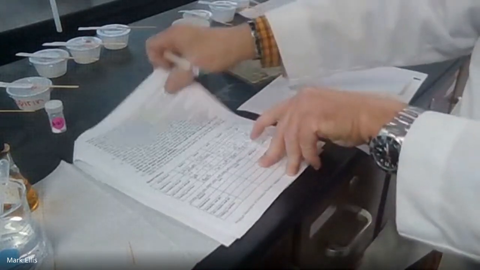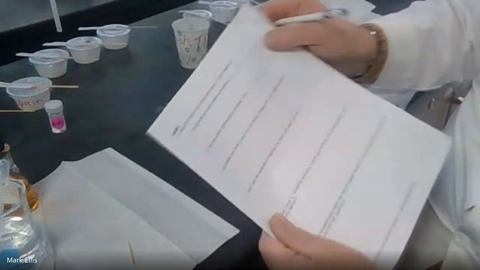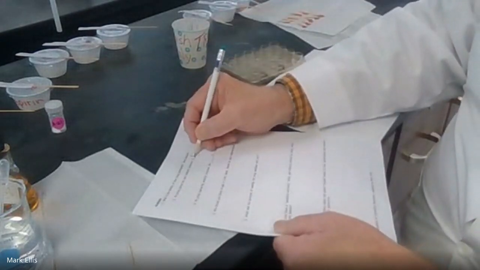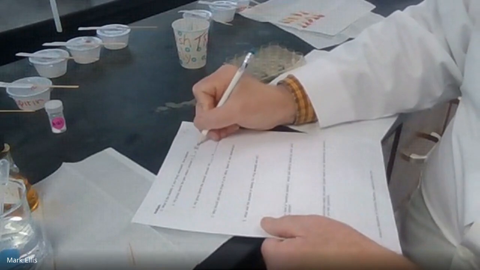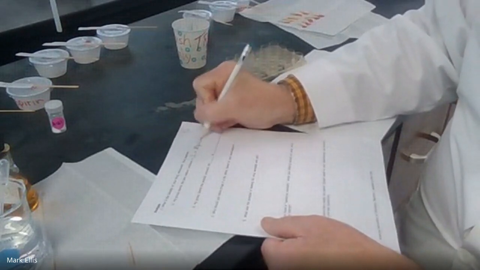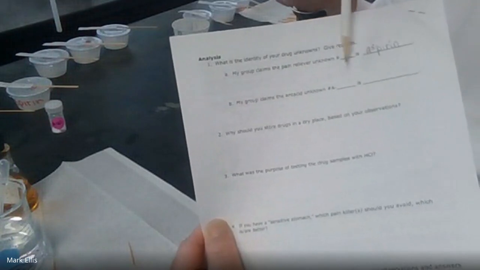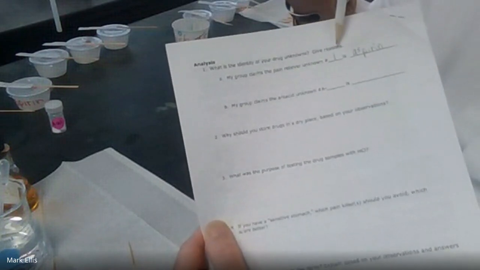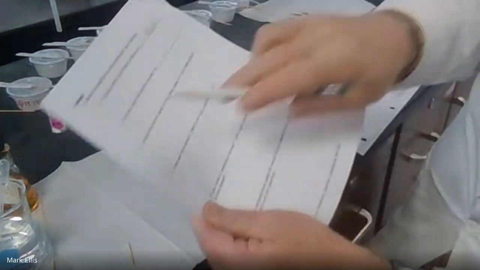So back here on the back page, I'm going to put my group claims that pain reliever unknown number 1 is aspirin. If you don't put what your unknown number was, the label, its ID, there's no way I can tell whether this is right or wrong. So you're just going to get it wrong. You have to put in your ID number. Then I'm going to do the same thing for the antacids.